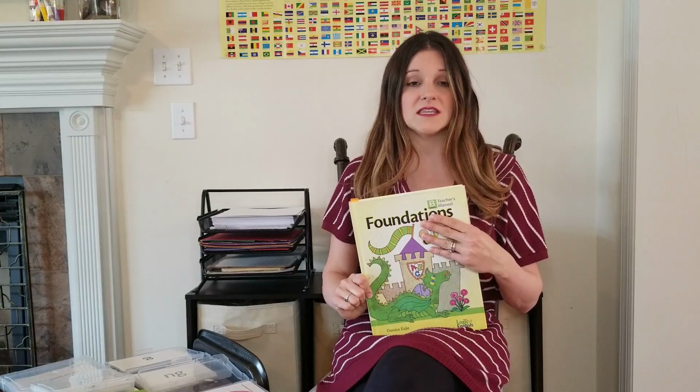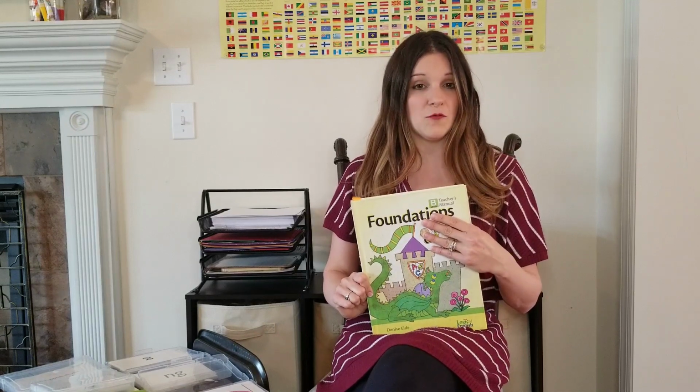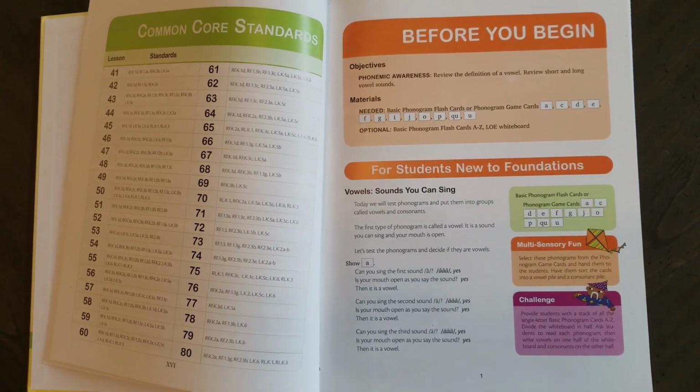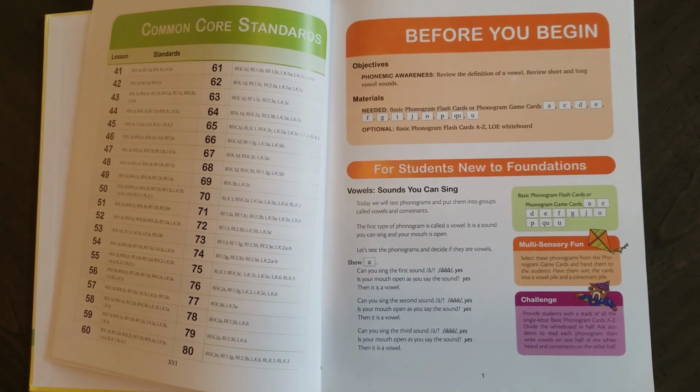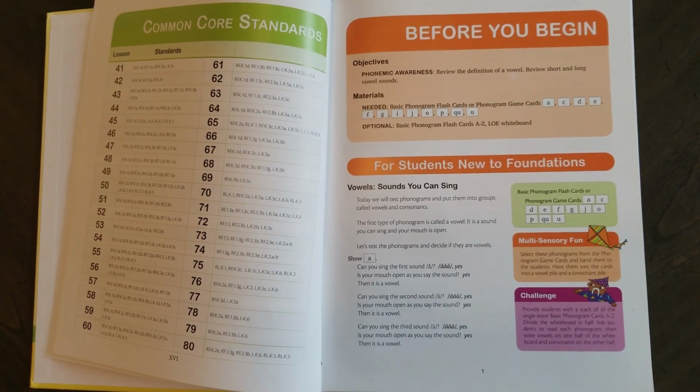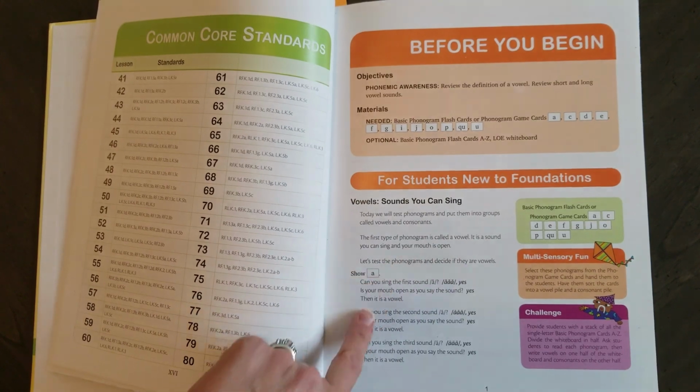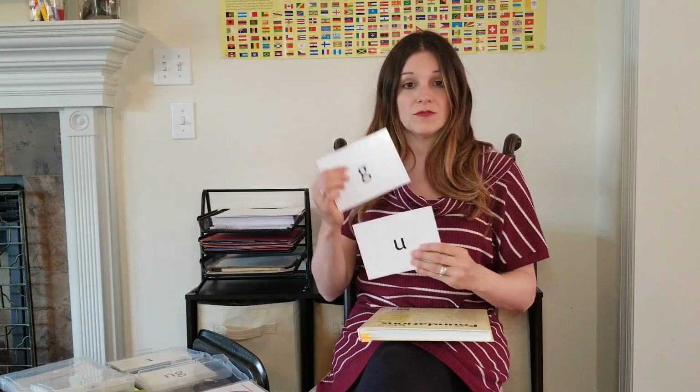There is a section in the beginning of B called the Before You Begin. This is a great overview before you jump into the actual lessons. It's going to have the child make sure that they know those lowercase letters, as well as making sure that they know their single letter phonograms. So what I would recommend is going into that section, getting some of your single letter phonogram cards that look like this, and reviewing them as flashcards.